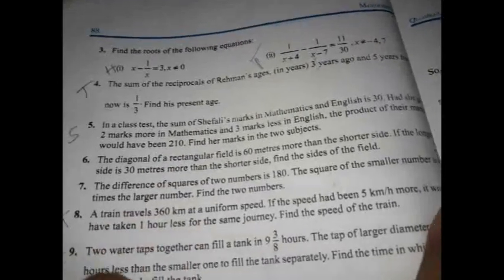In a class test, the sum of Shefali's marks in mathematics and English is 30. Had she got 2 marks more in mathematics and 3 marks less in English, the product of their marks would have been 210. Find her marks in these two subjects.